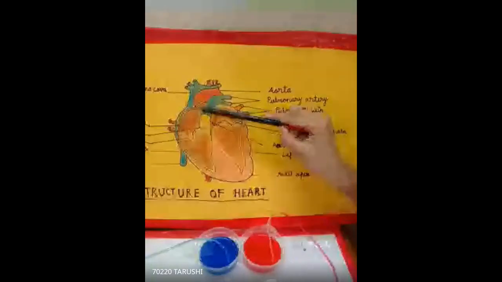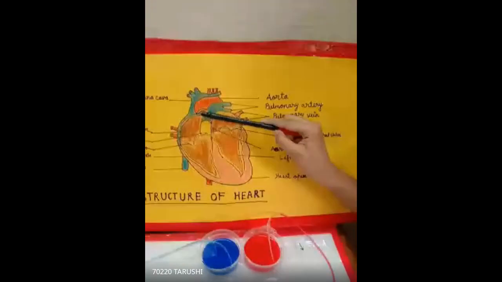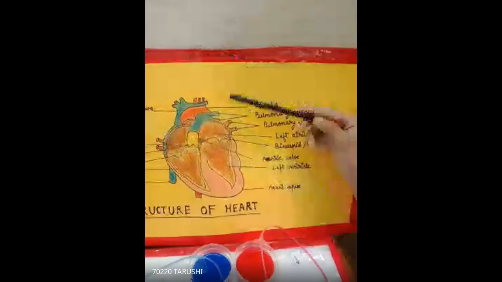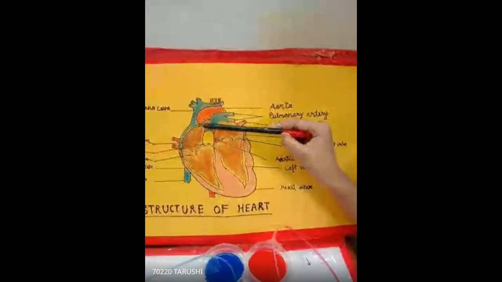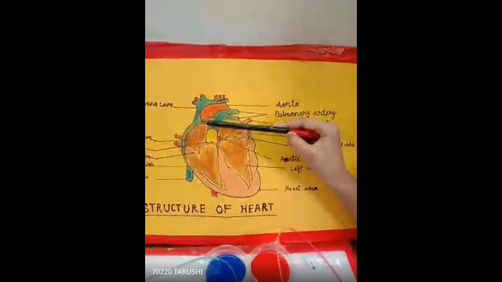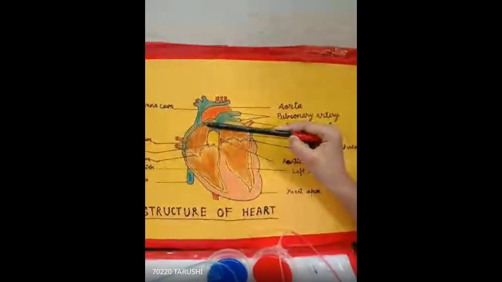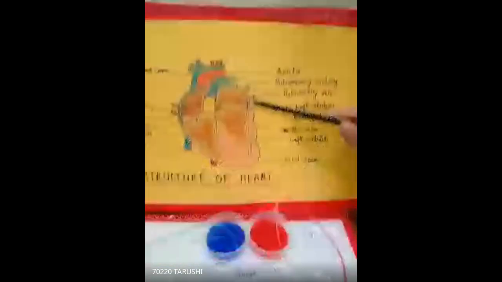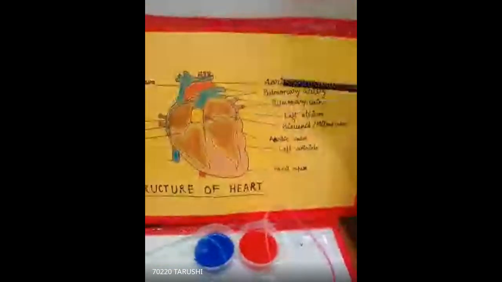Aorta supplies the blood to all body parts. There is a SA node on the right atrium. It generates currents and the heart starts pumping. And the sound of heartbeat is lub and dub.